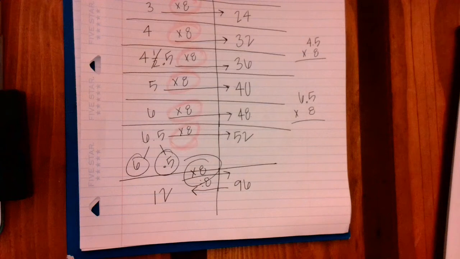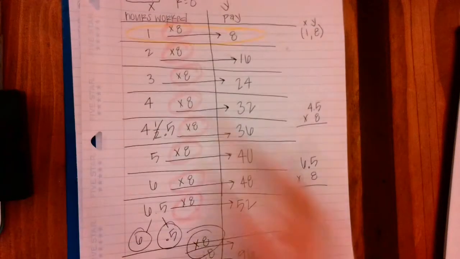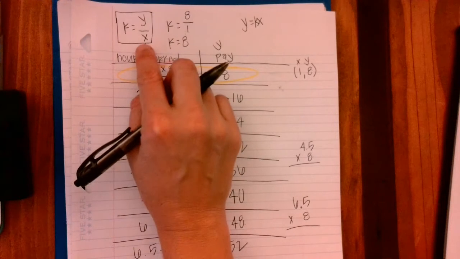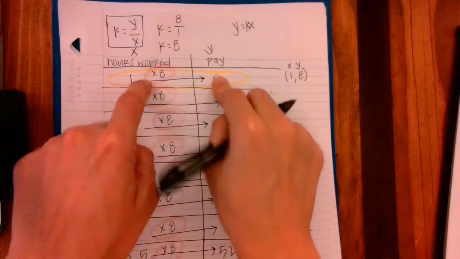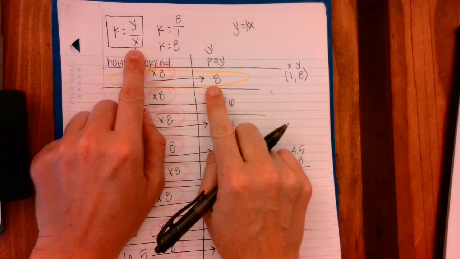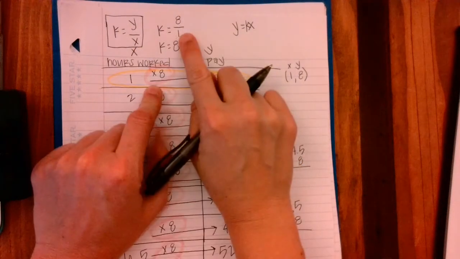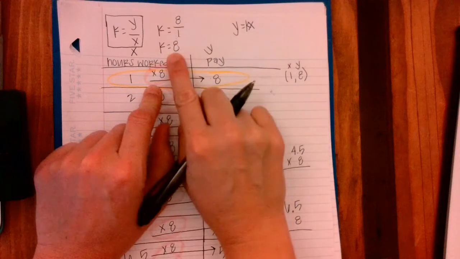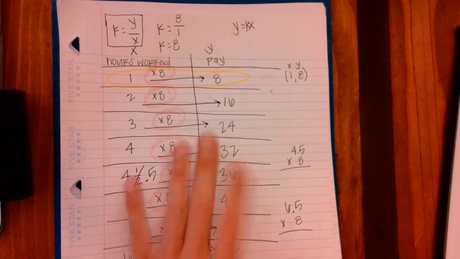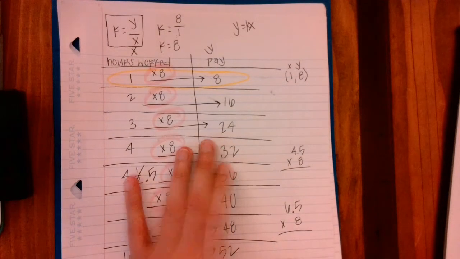How I found the constant of proportionality was I took my y value and then I took its corresponding, meaning the x value that goes with the y value, and plugged it underneath. So I got 8 over 1, which simplifies down to 8, which is the constant. Therefore, for every single hour I work, I will make $8 no matter what. And that is why this situation is proportional.